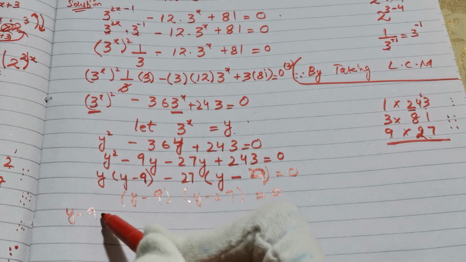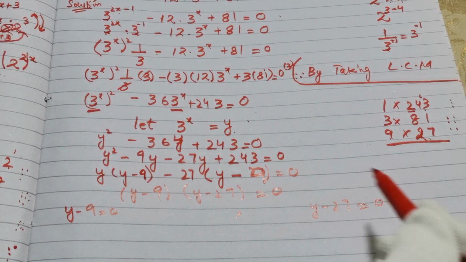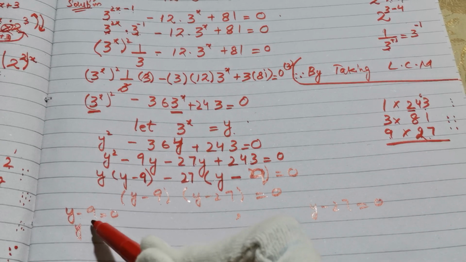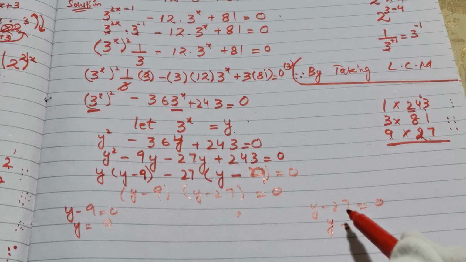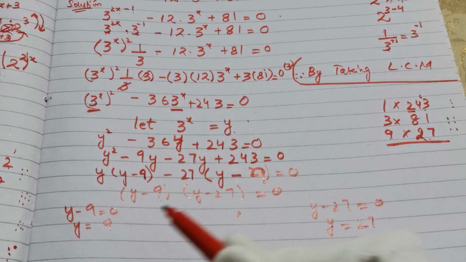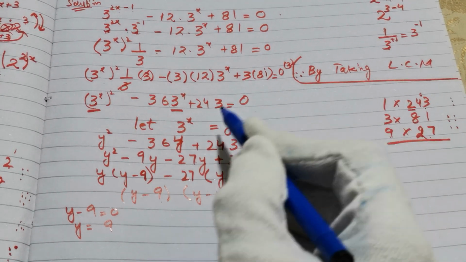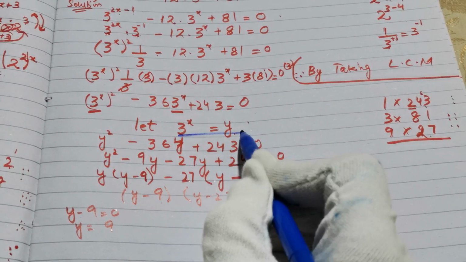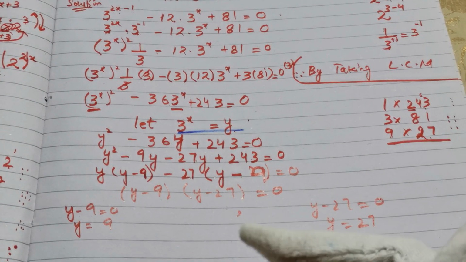Now first of all we will take y minus 9 equal to 0. Next time we will take y minus 27 equal to 0. Y minus 9 becomes positive 9 when taken to the right side. Minus, when taken to the right side, the minus sign becomes positive. Now we will replace this term.